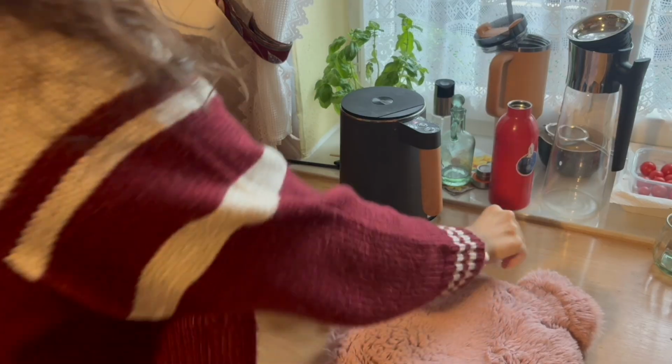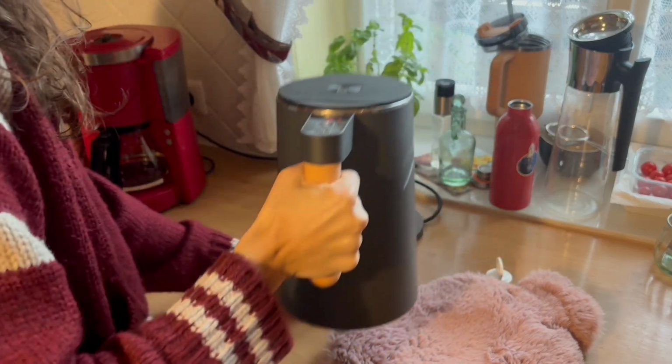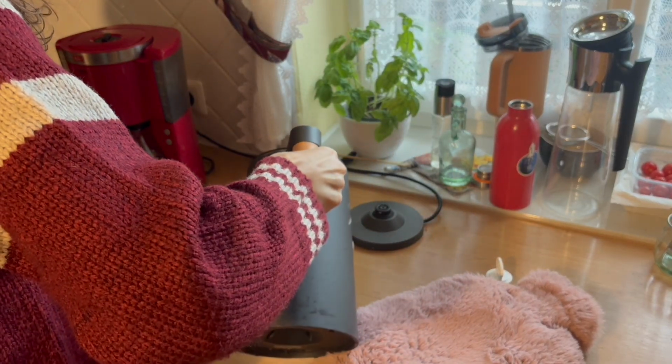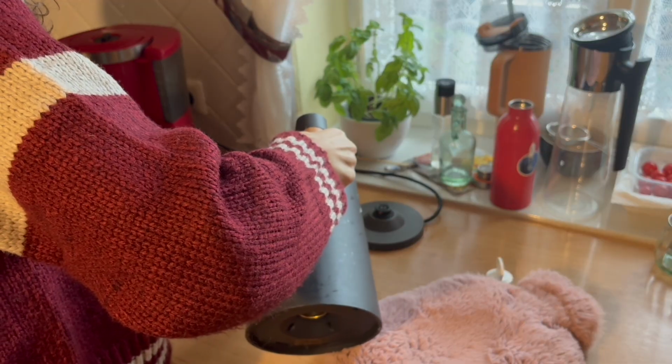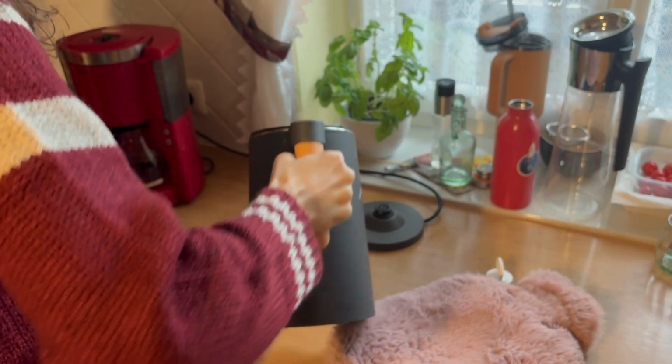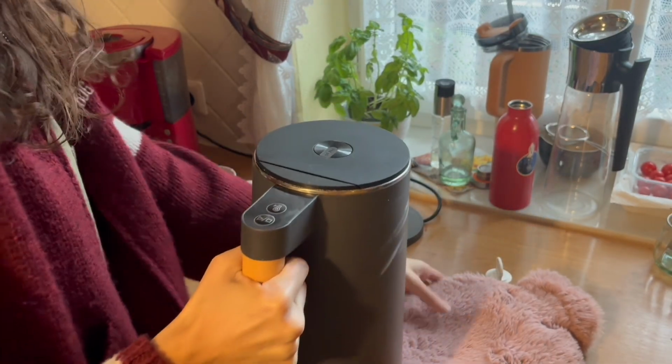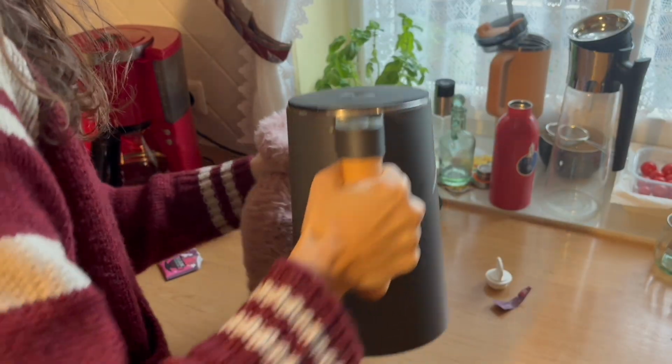Of course, I had to make myself a cup of tea and also a hot water bottle because I was actually a bit cold on that day. It's kind of a habit of mine to just bring a hot water bottle up to my room with me.